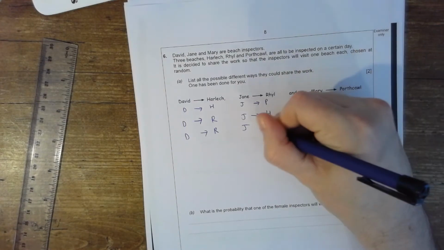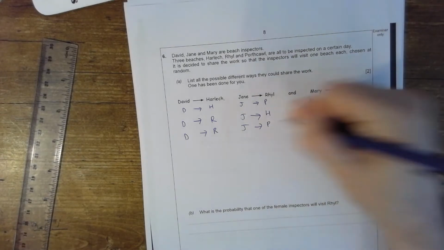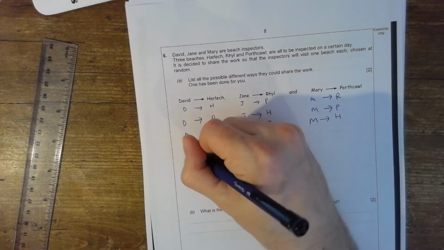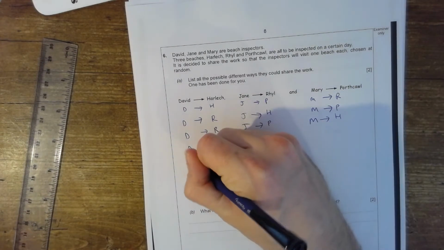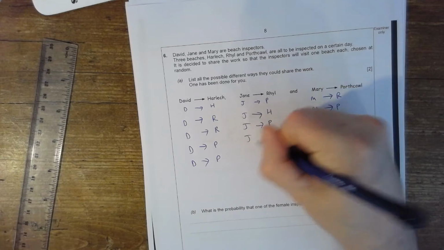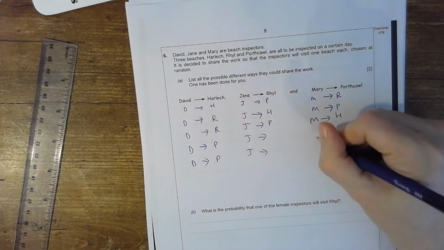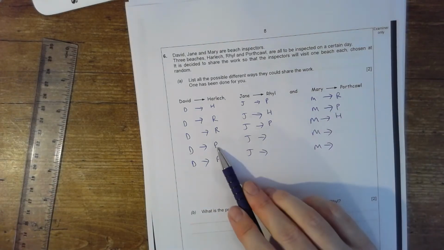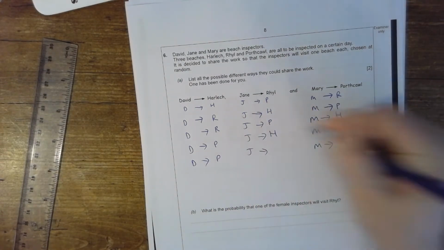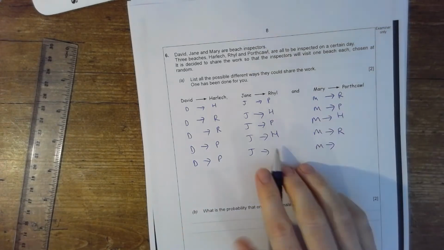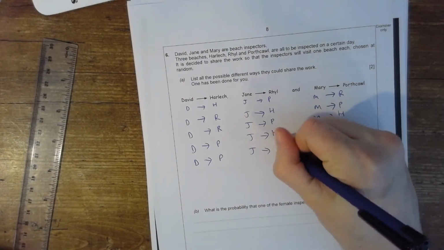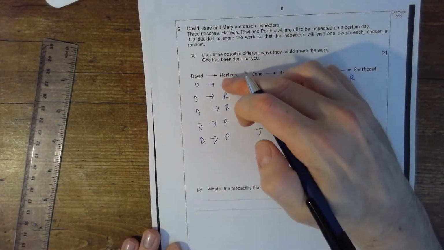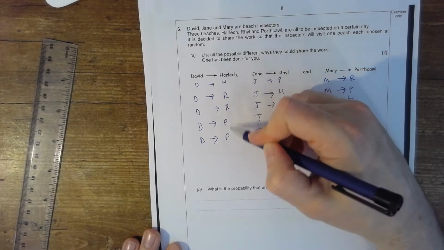Jane and Mary are now going to switch beaches for me. That she's going to go to Porthcawl, she's going to go to Harlech. And now I've exhausted the real opportunities for David. So now I'm going to do David going to Porthcawl and David going to Porthcawl again, with Jane and Mary. In the first instance, if I'm switching her going to Porthcawl, she's going to go to Harlech. She's going to go to Rill. And then I'm going to switch around Jane and Mary. So Jane goes to Rill, Mary goes to Harlech. Okay, so you should have 1, including the one they gave us, 2, 3, 4, 5, 6 in total.